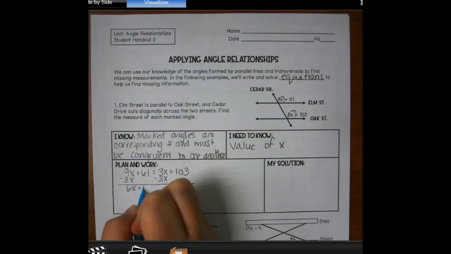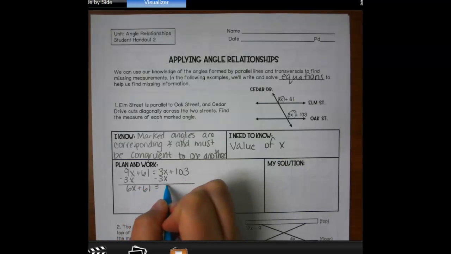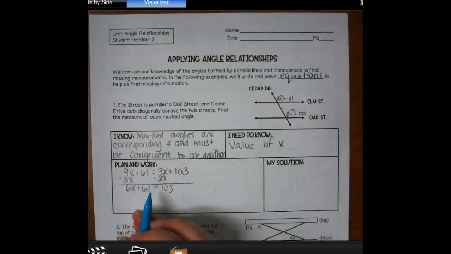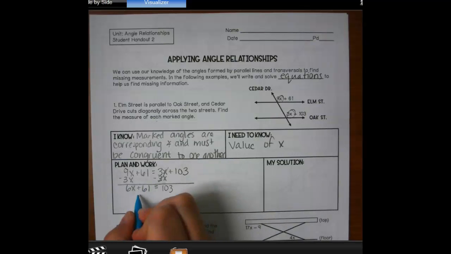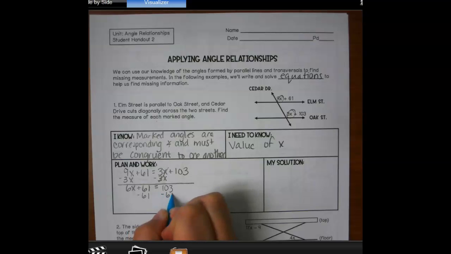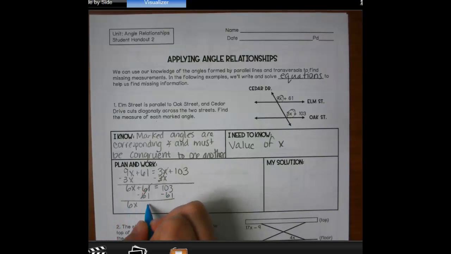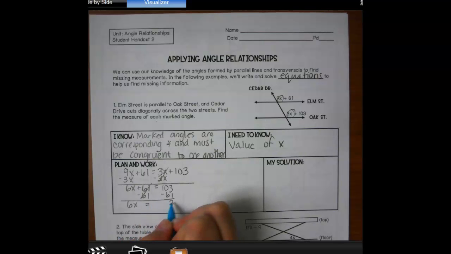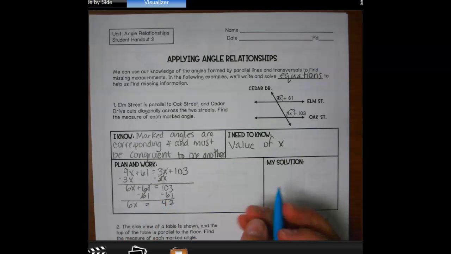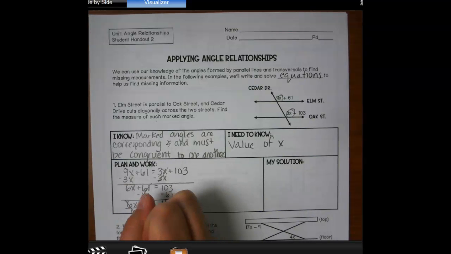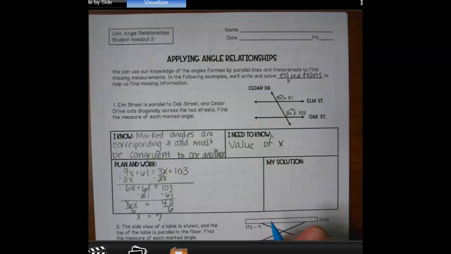That gives me 6x plus 61. These cancel, 103. Now I need to move my numbers over. So I'm going to subtract 61 from both sides, which ends up with 6x equals 42. I now need to divide both sides by 6 to get x by itself, so x equals 7.